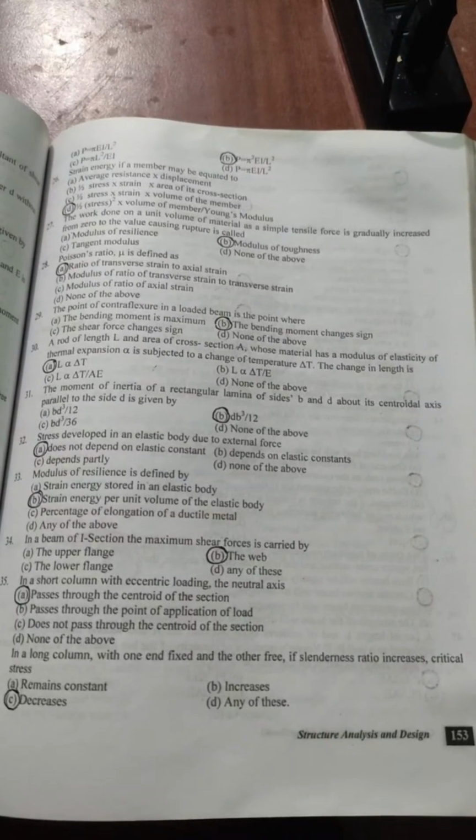The moment of inertia of a triangular lamina of the side B and D about its centroidal axis parallel to the side D is given by BD cube upon 12.